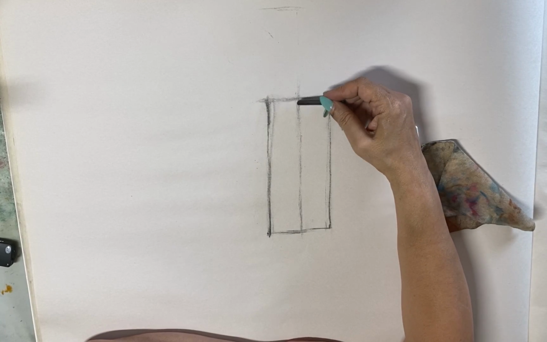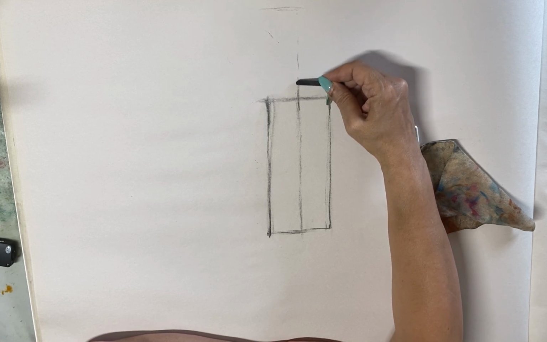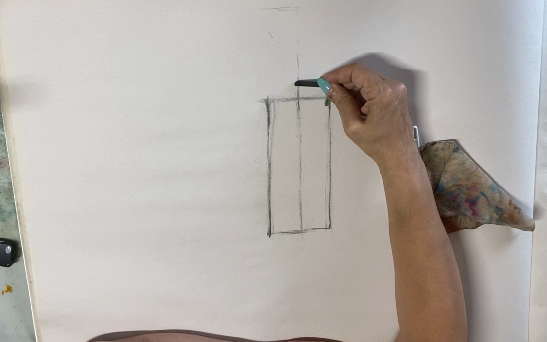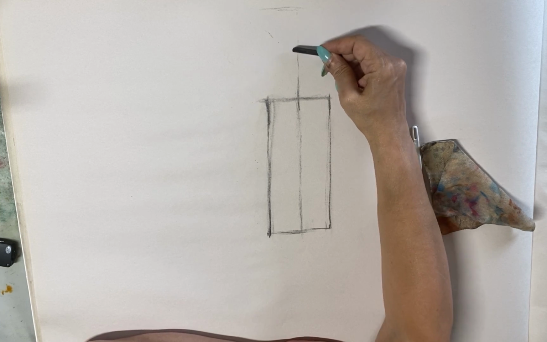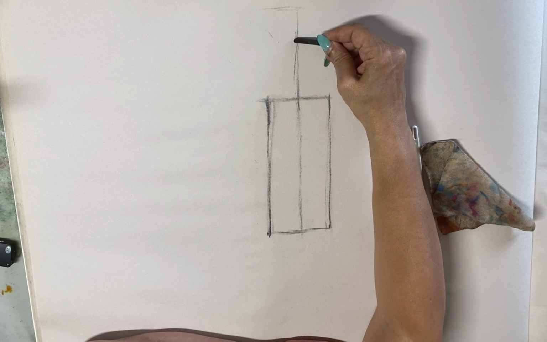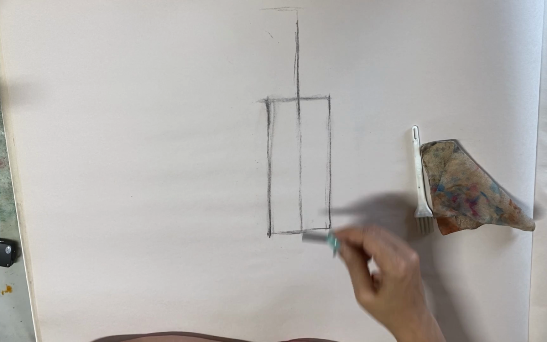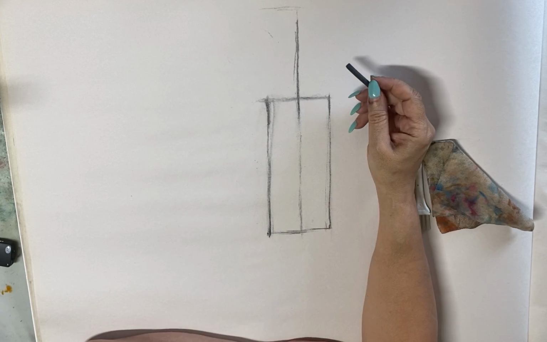You check it. Again, if I go with a little angle, then everything is going to change. So be sure that your line is straight and continue from this.